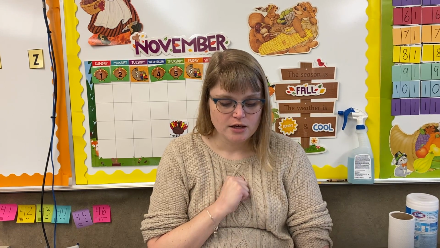Now, a compound word is two words that come together to form one new word. Will you say that with me? Two words that come together to form one new word. So I'll say a compound word. I want you to listen for the two words that make the compound word. The first compound word is seaweed. What are the two words that make up seaweed?